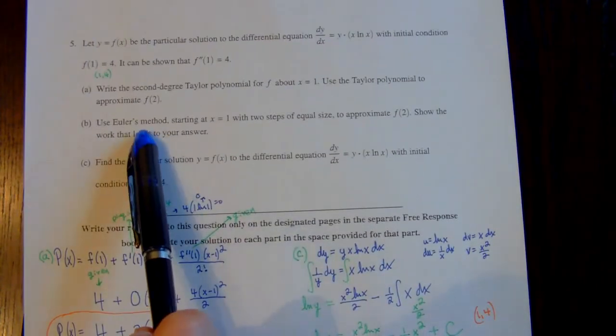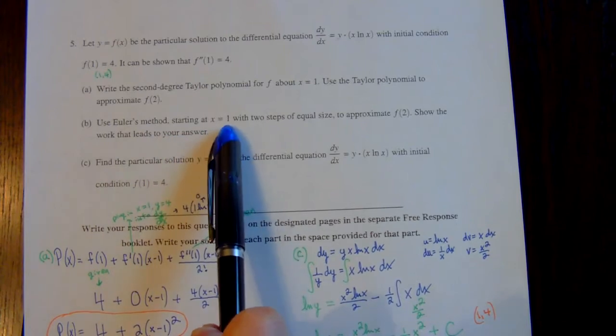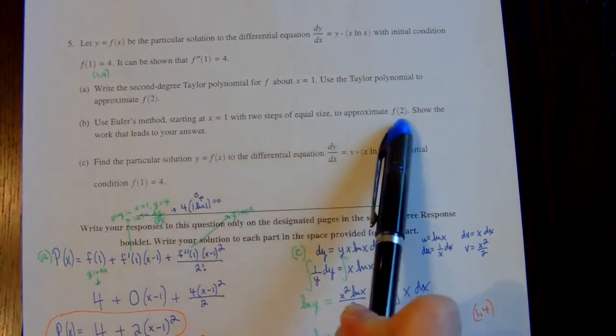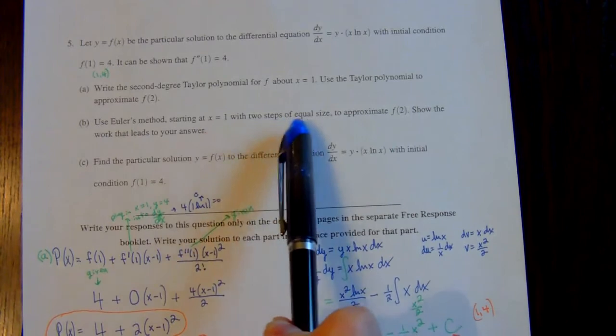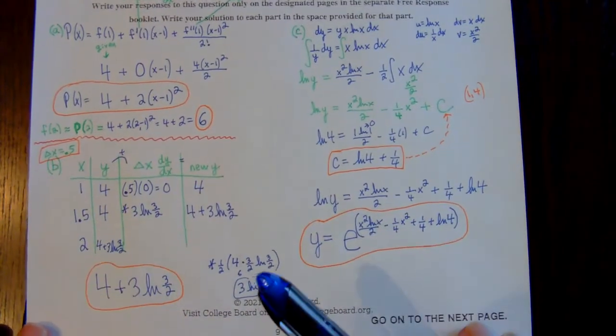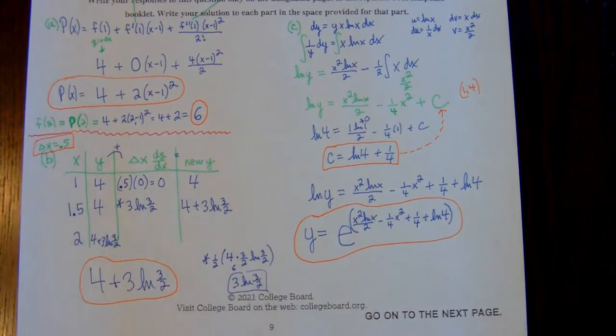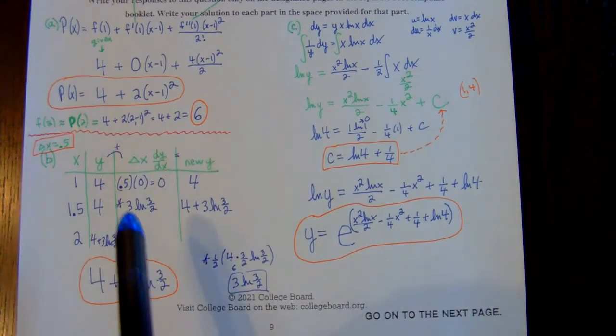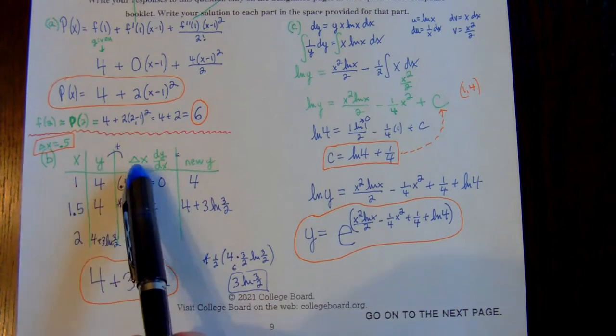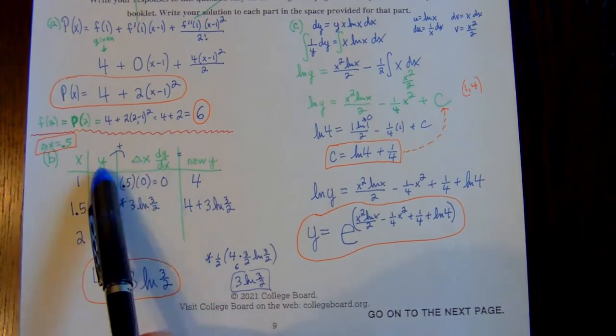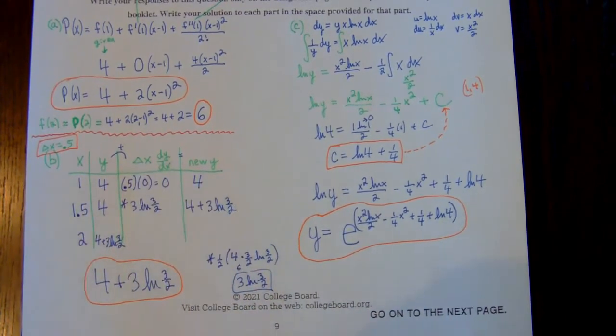All right, Euler's method. Again, the challenge of this is make sure we can do this without the calculator. Starting at x equals 1, 2 equal steps to get to 2. So we're going to go 1, 1.5, and then 2. So our delta x is going to be the 0.5. So we'll use our main Euler's method according to our Euler's method video there. We'll set up our little table there, x, y, delta x times dy dx, and then we'll add up these two columns to equal our new y value right there.